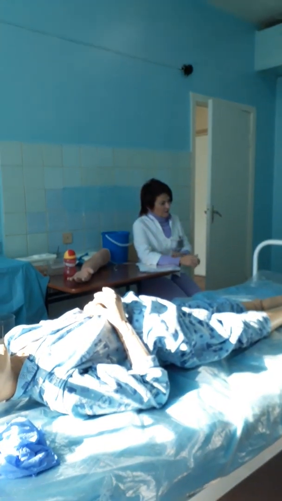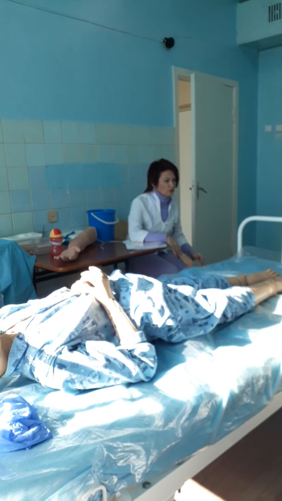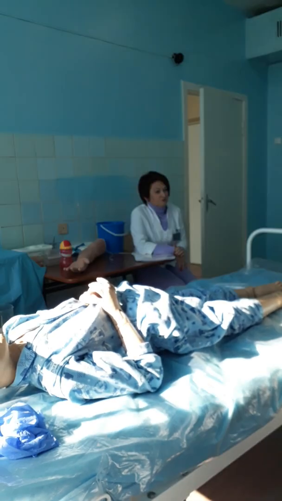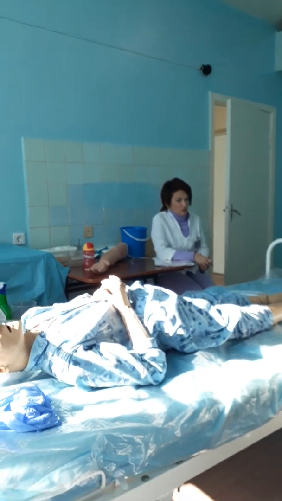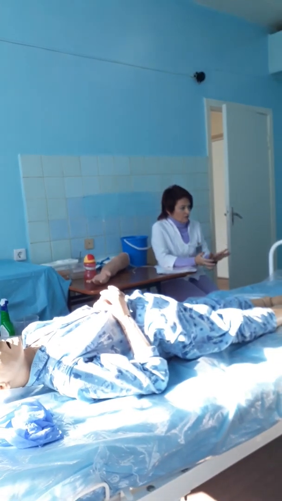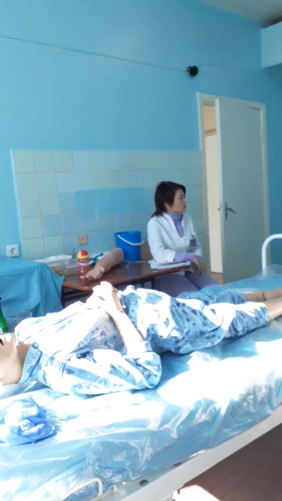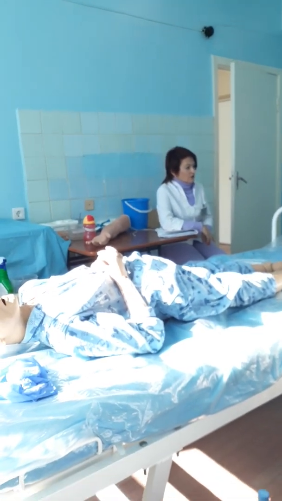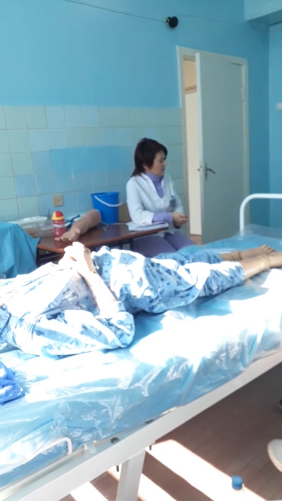Upper, lower arm, palm, foot, and many other veins. Yes, you can, in emergency care. Yes, you can use central veins. Maybe the jugular and the subclavian veins.